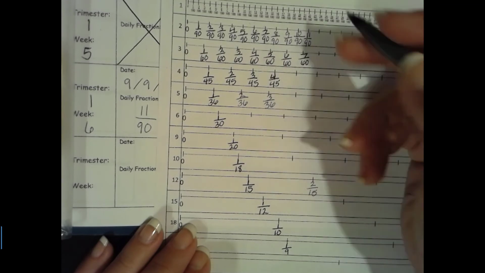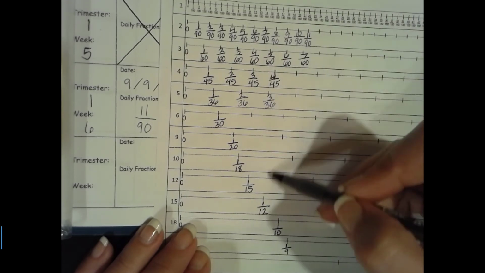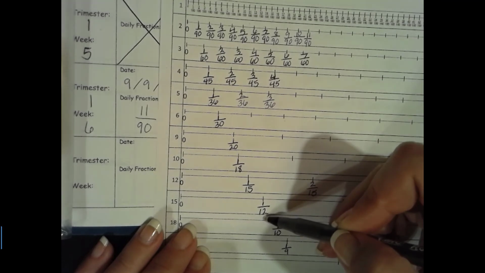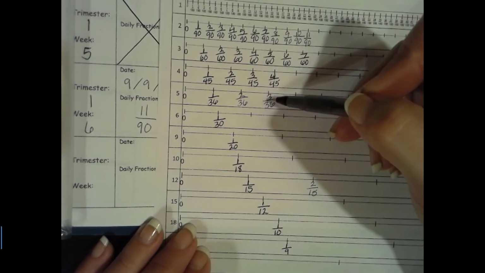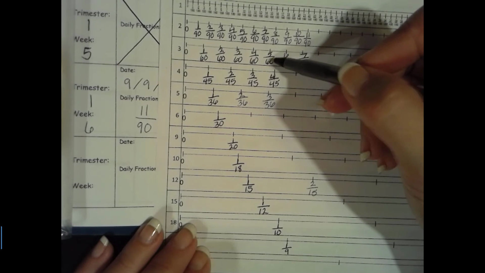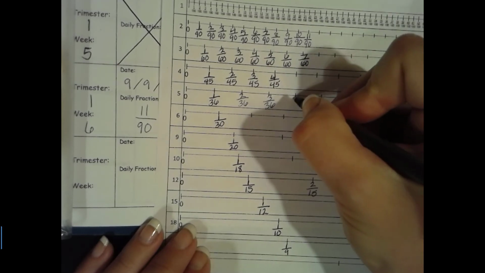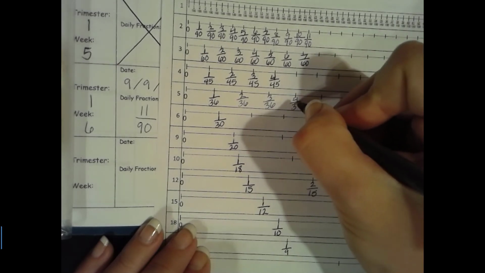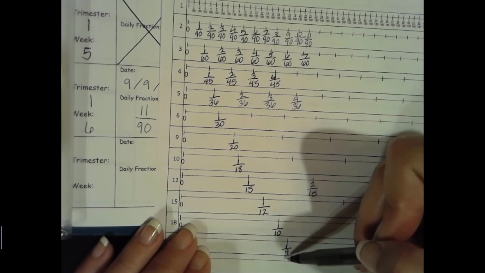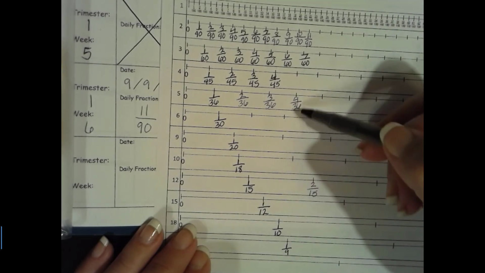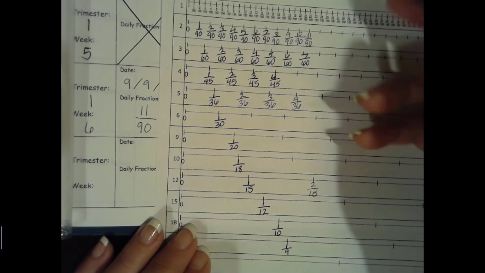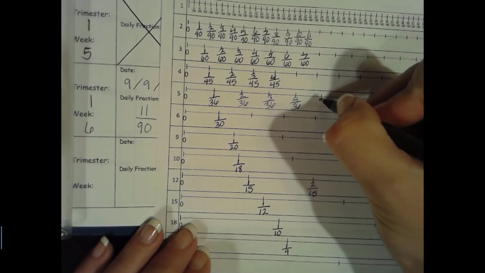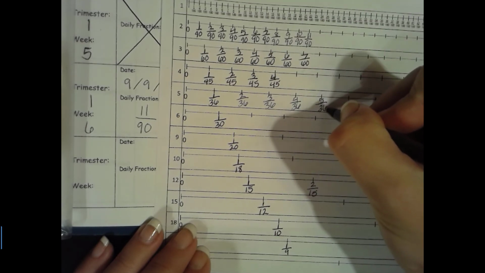So we have 3/36. The simplest form is 1/12. But you also have 5/60. Then we have 4/36. Simplest form is 1/9. You also have 10/90. And then today is 5/36.